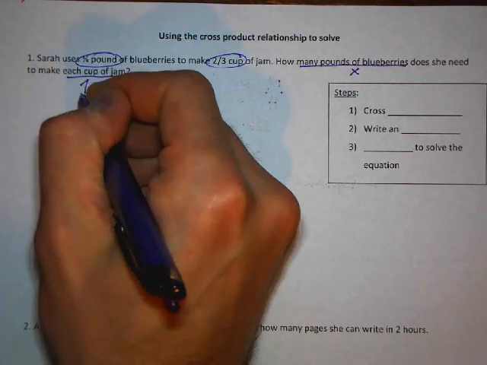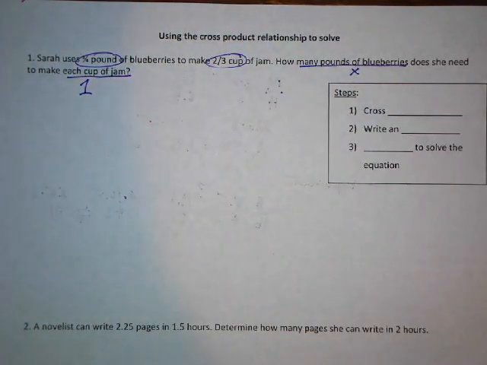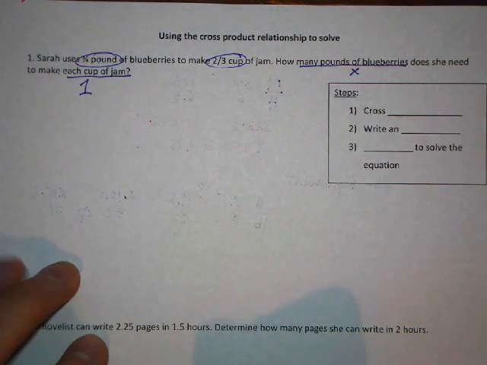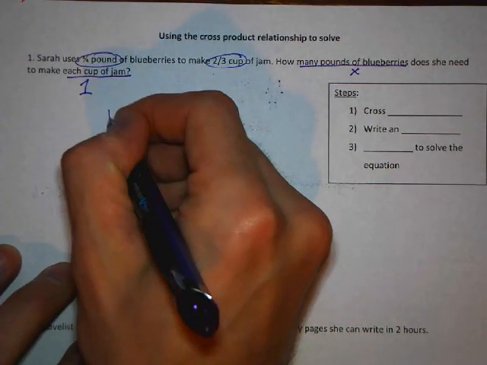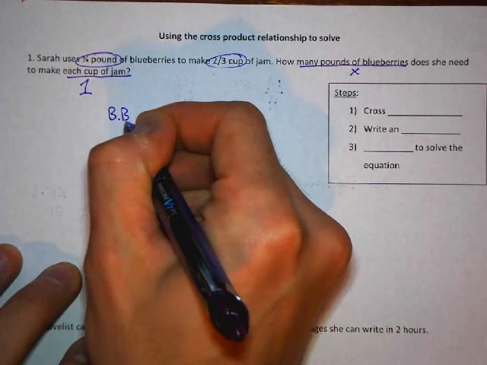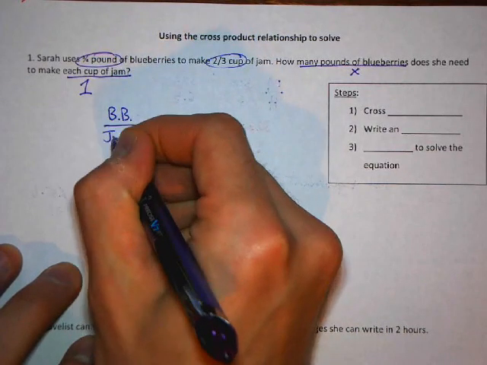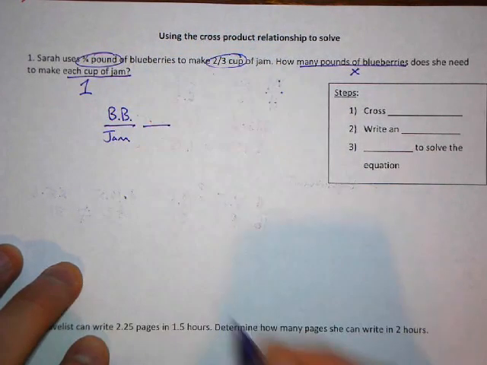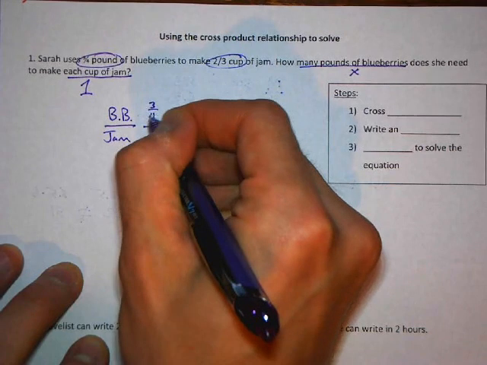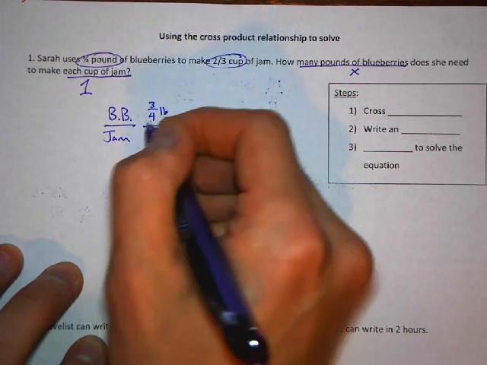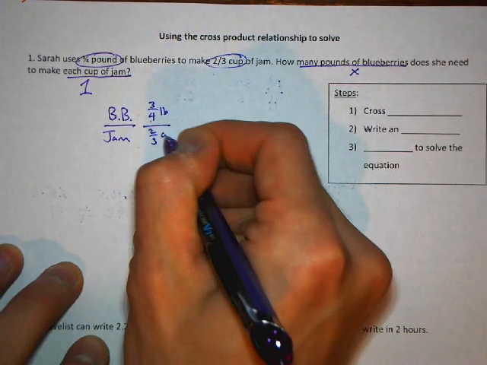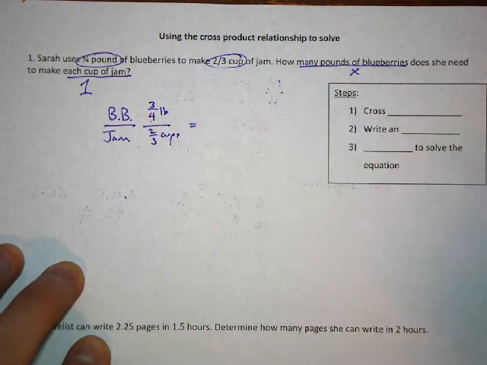And I'm going to remember when I'm talking about each cup, I'm not talking about one, so per one of something. Okay, the first thing I need to do is write a proportion with labels. And so in this case, our proportion is going to be about blueberries and cups of jam. And we know that 3/4 pounds makes 2/3 cups.